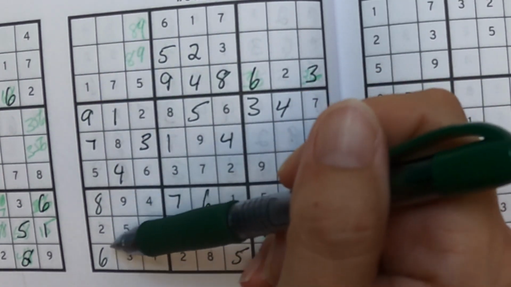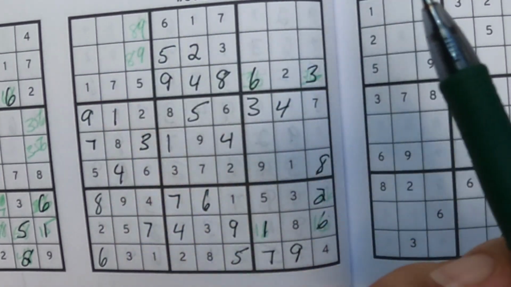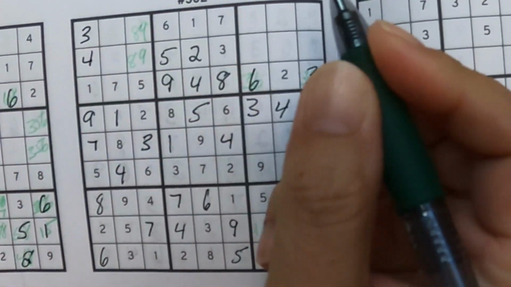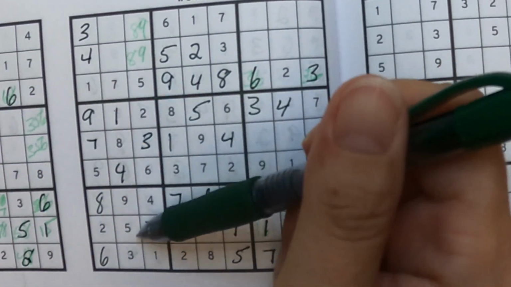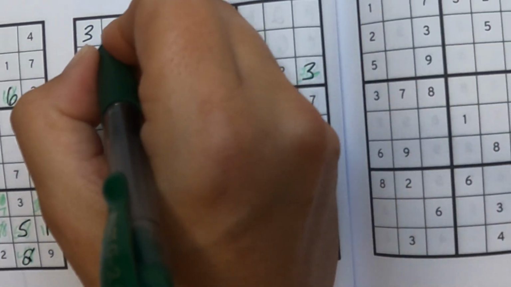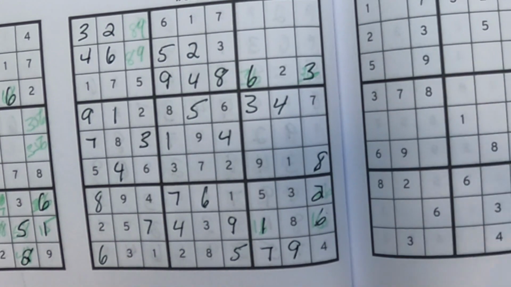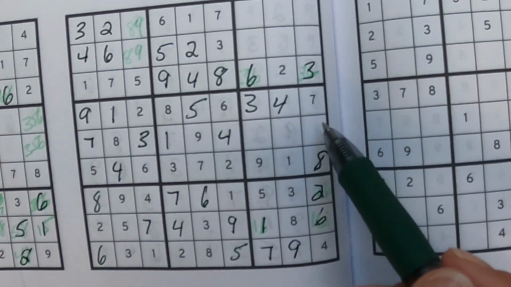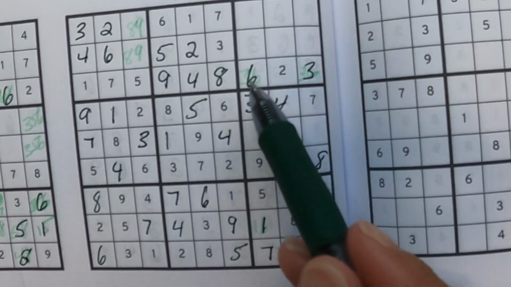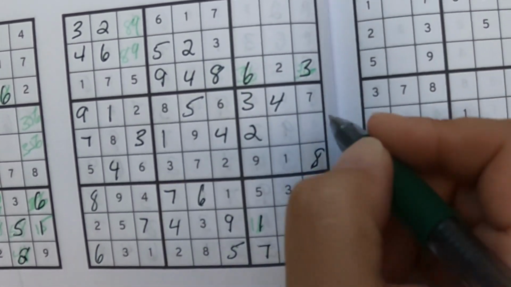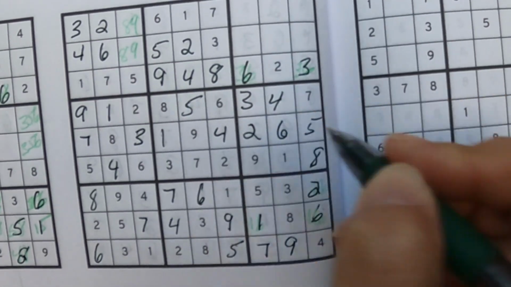We look at this column now, we're missing 3 and 4. We've got a 3 here, so 4, 3. For this column, we're missing 2 and 6. We've got a 6 here, so 2, 6. For this box, we're missing 2, 5, and 6. We've got a 5 and 6 here, so this is our 2. 6 here, so 5, 6.